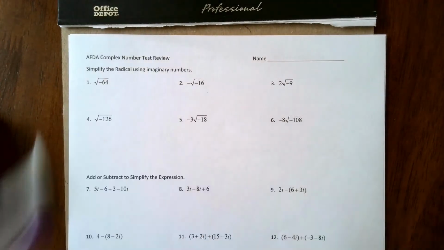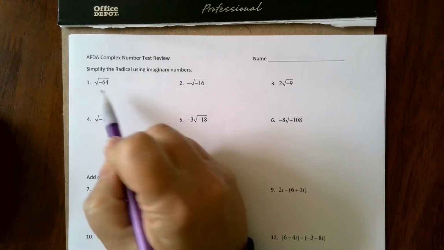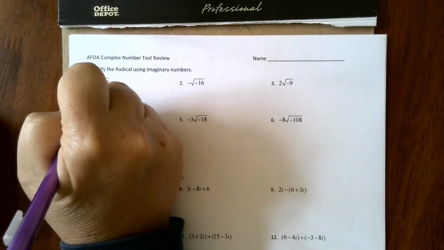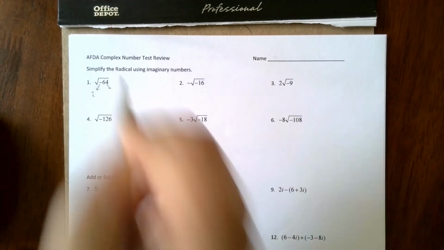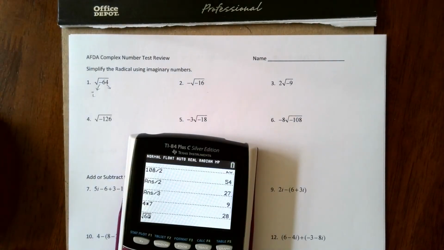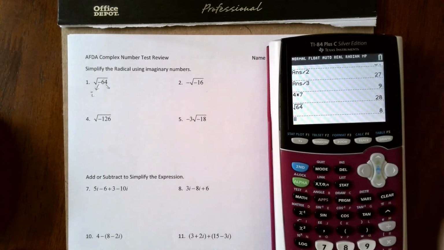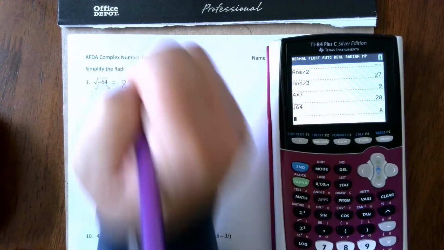Remember, if you have a negative under a radical, like that right there, that's going to come out as an i. And then the square root of 64. Now you could break that down, or try the square root of 64 in your calculator. The square root of 64 is just 8. So this is going to be 8 and then an i.